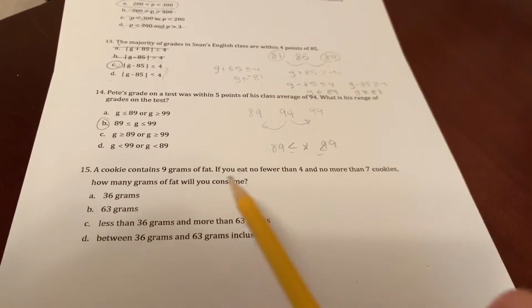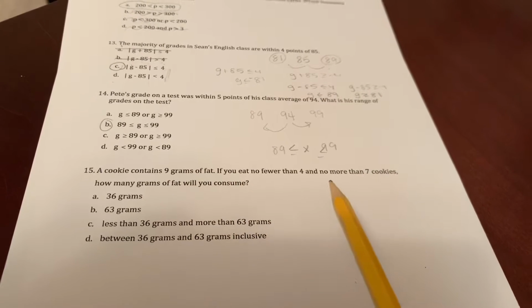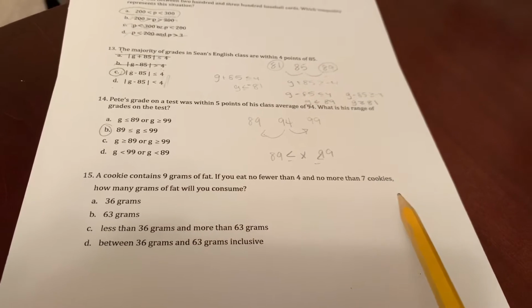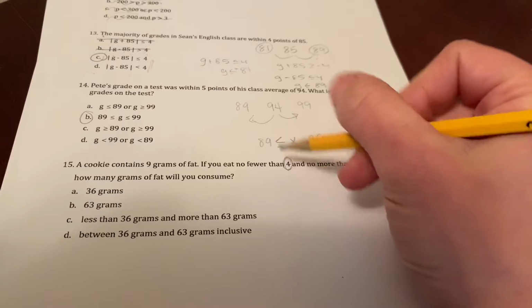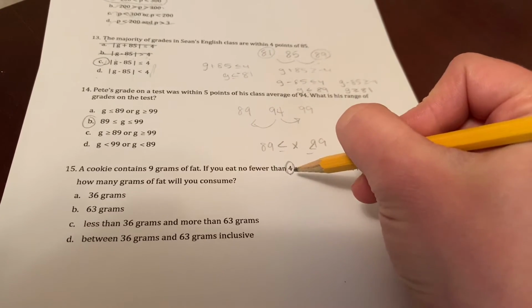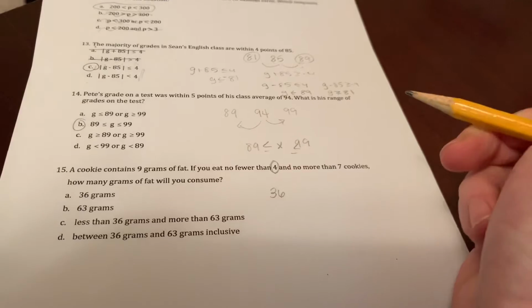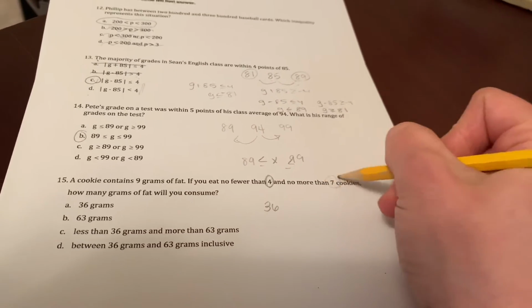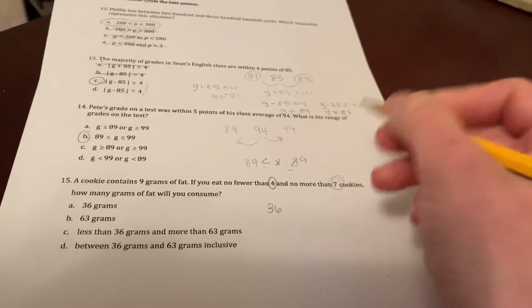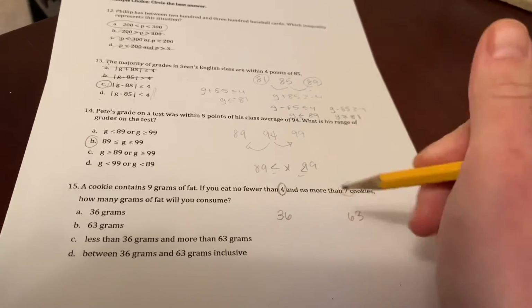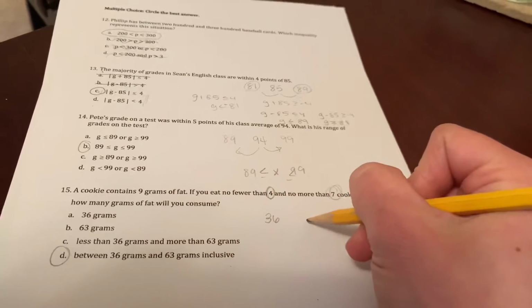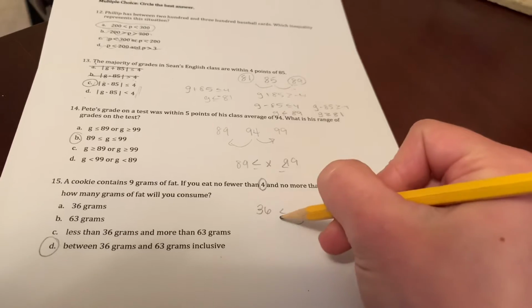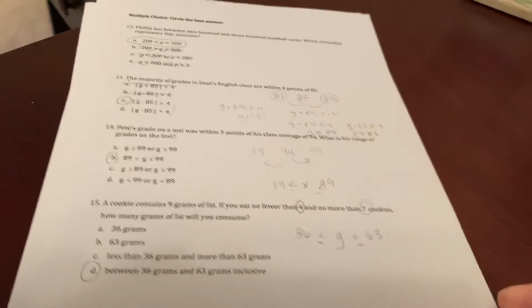It says a cookie contains 9 grams of fat. If you eat no fewer than 4 and no more than 7, how many grams of fat will you consume? Well, if the fewest you ate was 4 cookies, 9 grams of fat, okay, that'd be 36 grams of fat. And then 7 cookies times 9 would be 63. So you'd be in between that. When they say inclusive, that means including. That means the grams of fat, you're in between, but inclusive means as well as equal to. So that's how you complete that page.